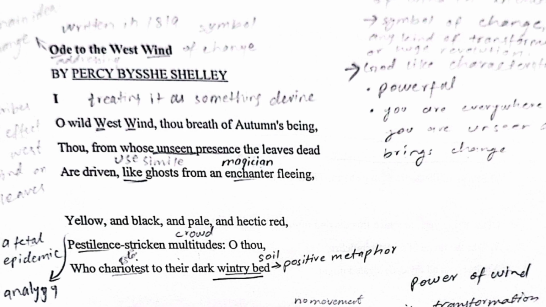Pestilence-stricken multitudes, O thou who chariotest to their dark wintry bed. He uses another analogy over here, which means all the leaves will be as if in a room multiple patients with the same disease, and they come together.